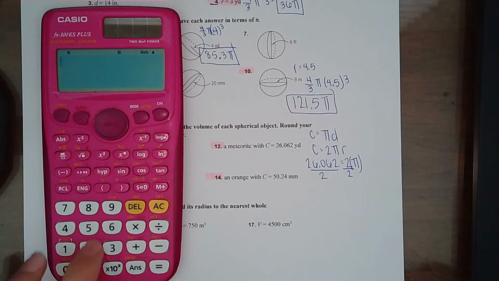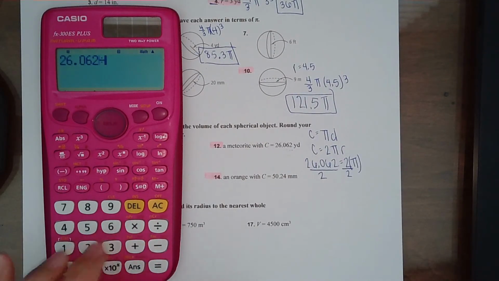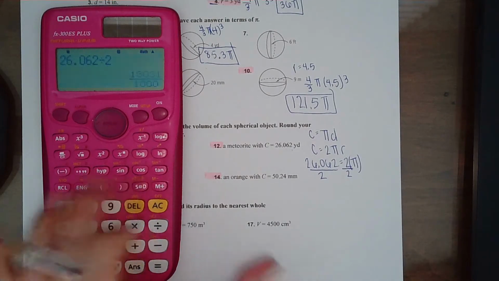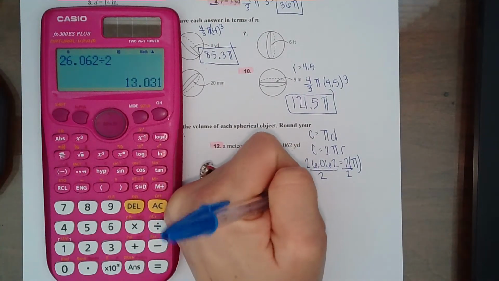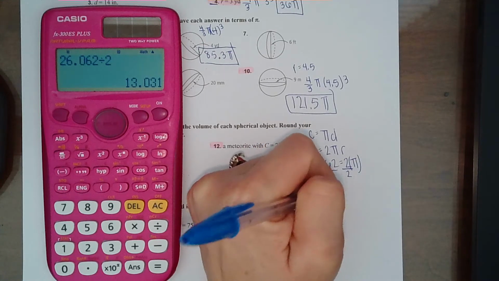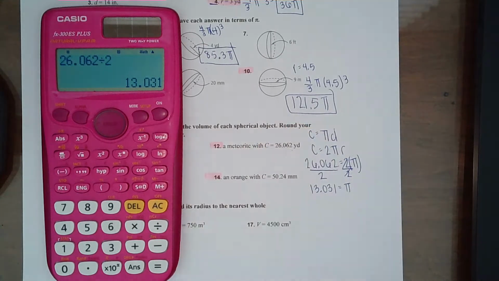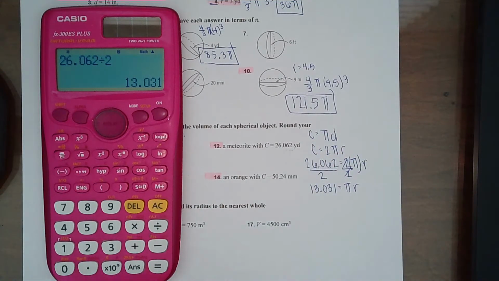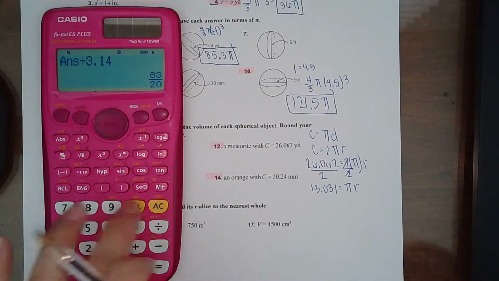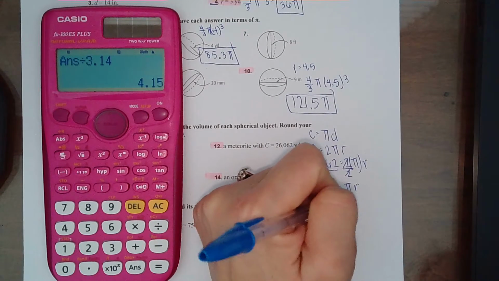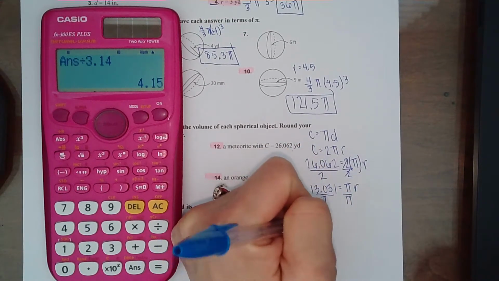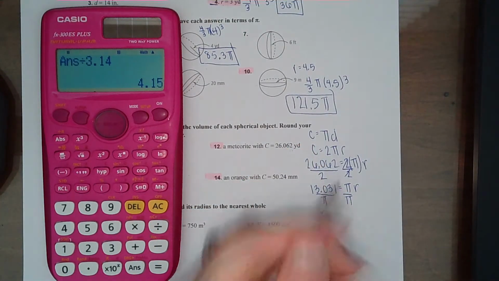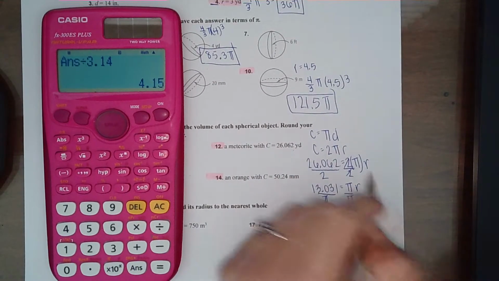So 26.062 divided by 2, and I'll get 13.031 equals pi times my radius. Minor detail there. So divided by 3.14, and I should get my radius is equal to approximately 4.15.